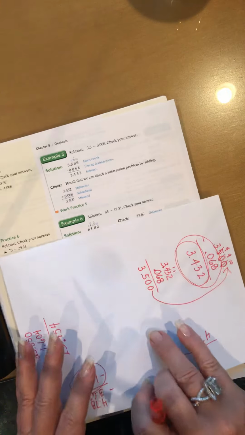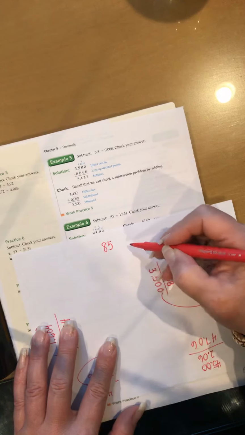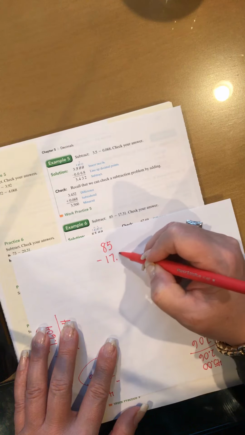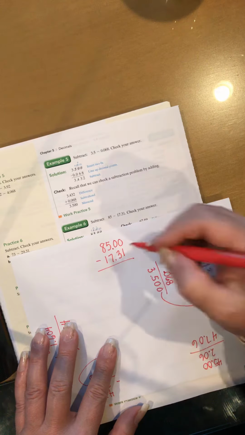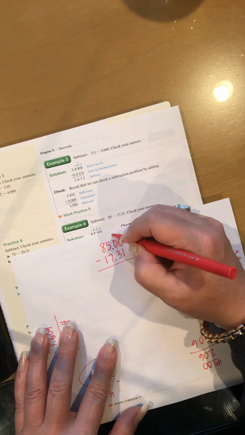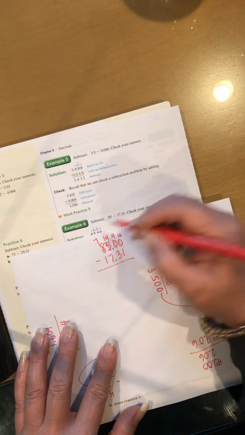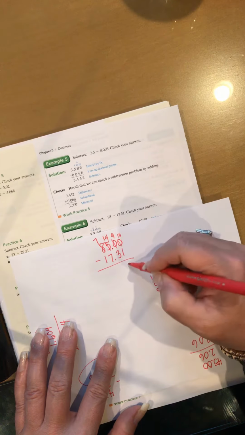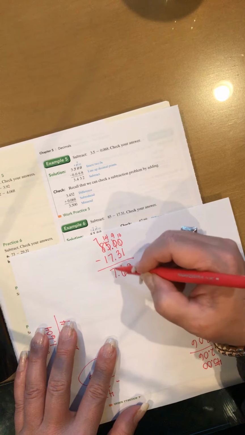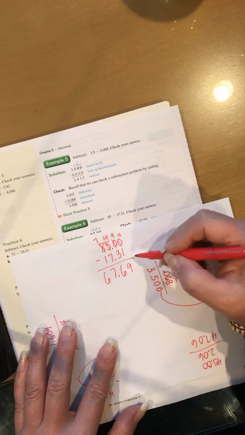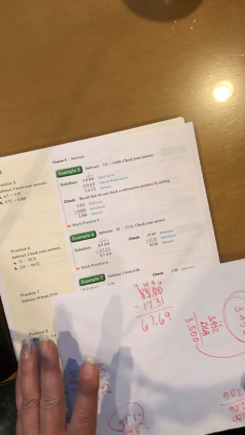Another one, same type of problem, 85 minus 17.31. So we have a decimal after the 5, make your 2 zeros. So make this a 10, this a 9, this a 4, and then this is going to be 14, and this is going to be a 7. So 10 minus 1 is 9, 9 minus 3 is 6, 14 minus 7 is 7, and 7 minus 1 is 6. And don't forget, if you add these two up, you should get 85. And that is the correct answer.